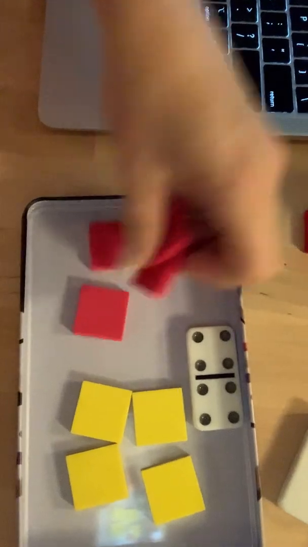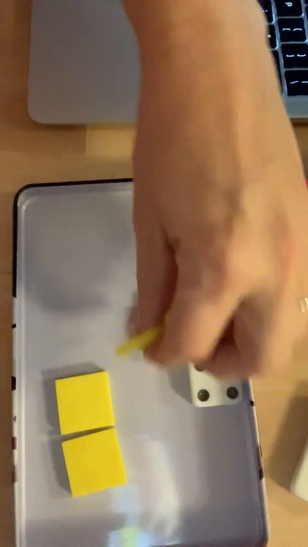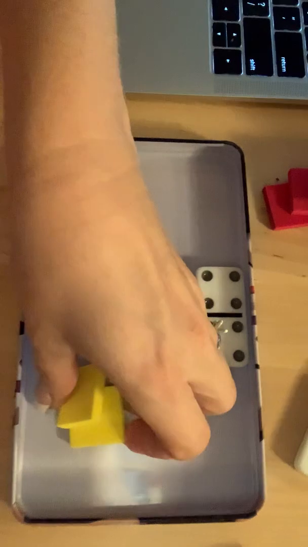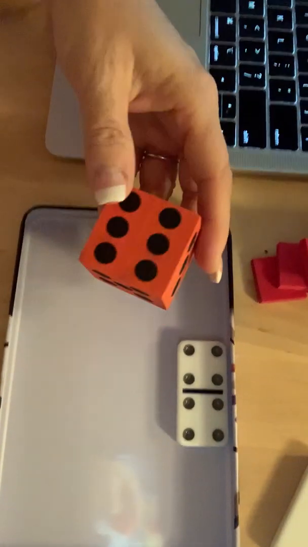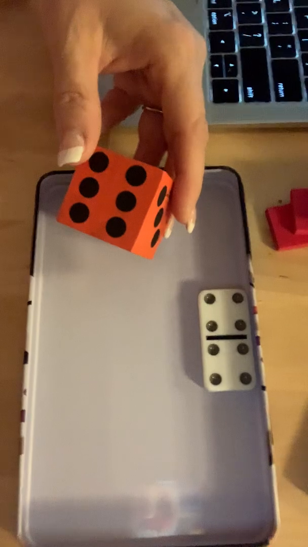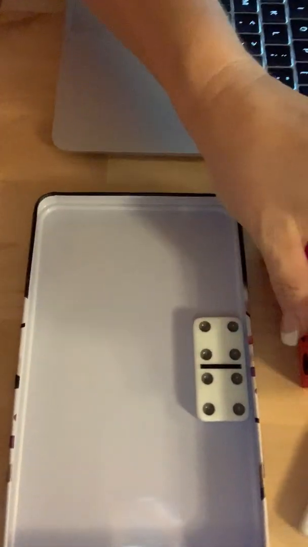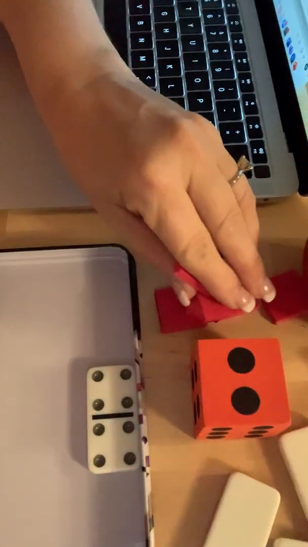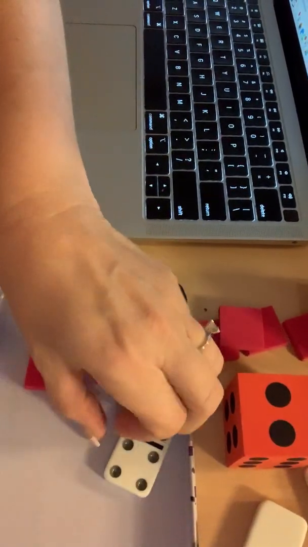Take those off. If you don't have dominoes, you can make them out of paper and make your own dots on it. Or you can just use a number cube and roll it twice. Here my number cube said 2. I'm going to put this away. And then I roll it again, and I've got 3. Can you see that? 3. So I'm going to put 1, 2, 3 up.